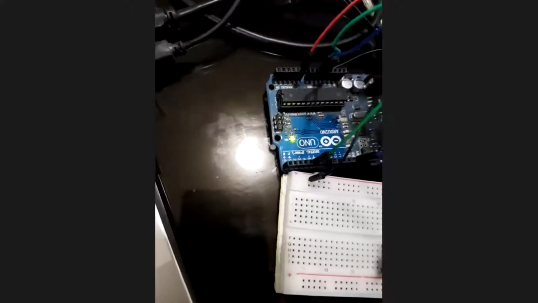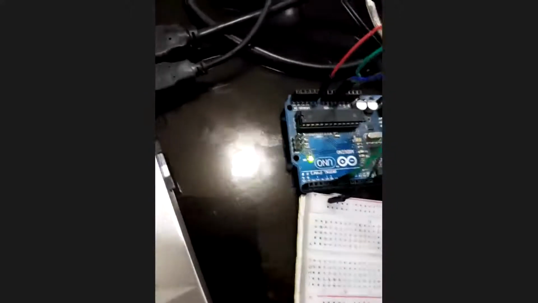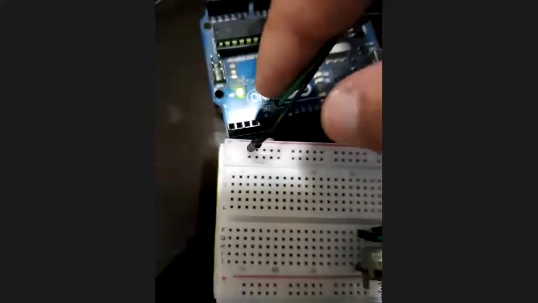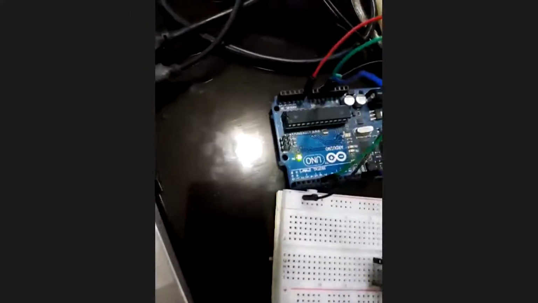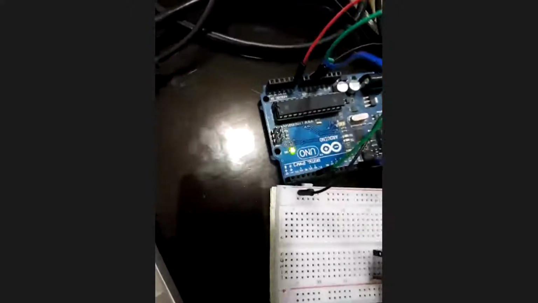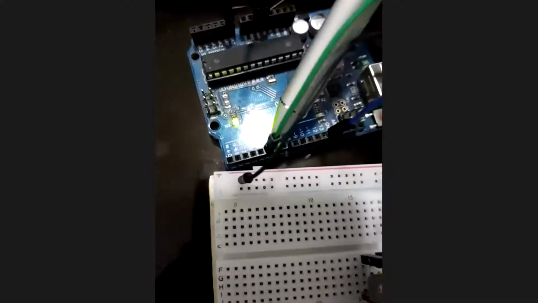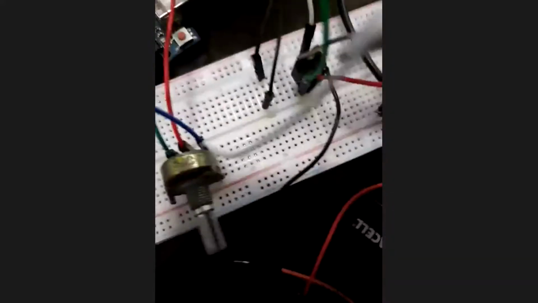Okay. Then I take the output of the PWM signal. Here are the PWM ports. I'm taking PWM 5 to the gate of the PMOS transistor.